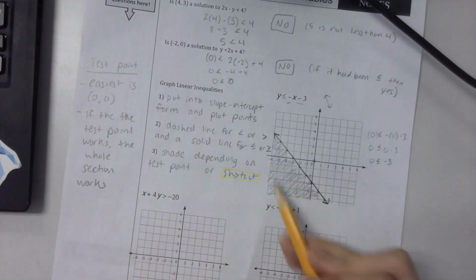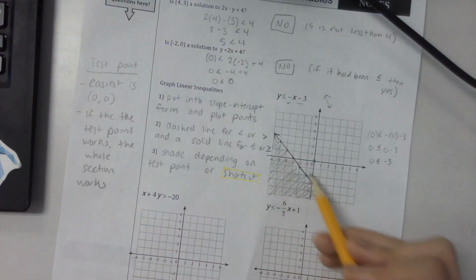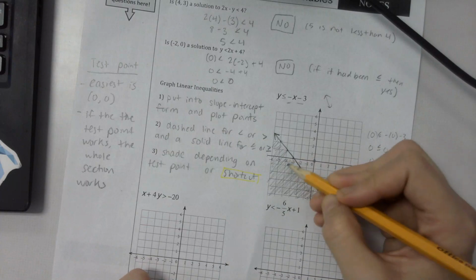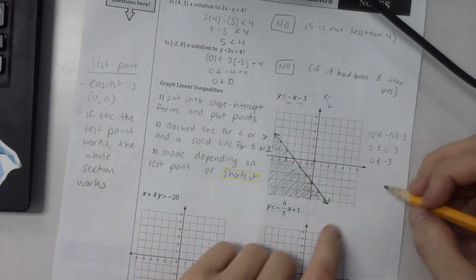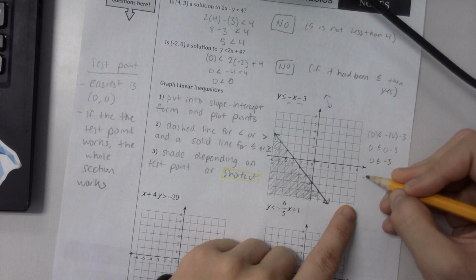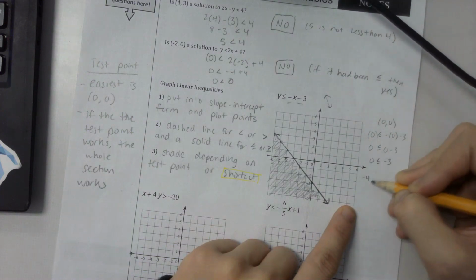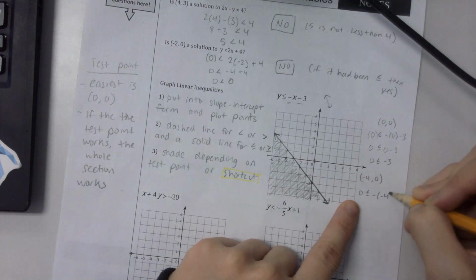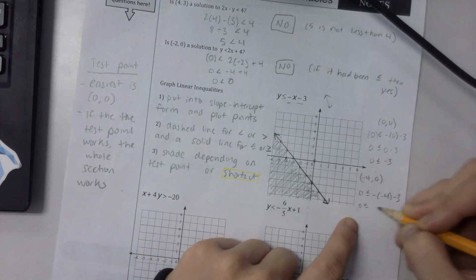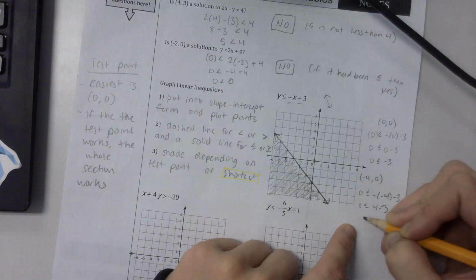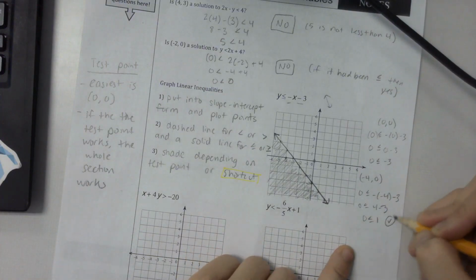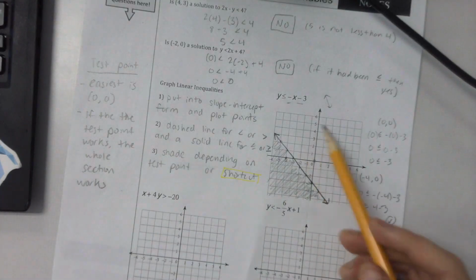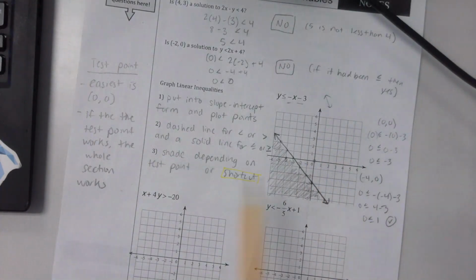So now we know that anything in this section or on the line, because it's solid, will work. So let's take an example. Let's do (-4, 0). So we have 0 is less than or equal to negative of negative 4 minus 3. 0 is less than or equal to 4 minus 3. 0 is less than or equal to 1. That's true. So see, everything in the shaded section works. Everything in the other section doesn't work. So that's how we do a test point.